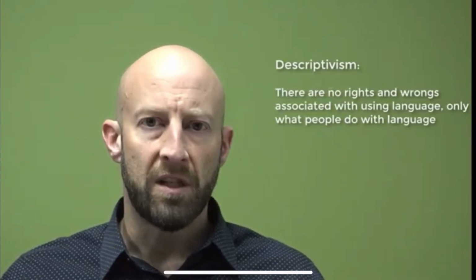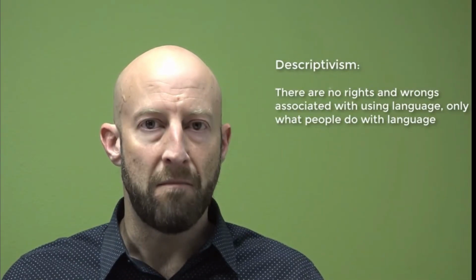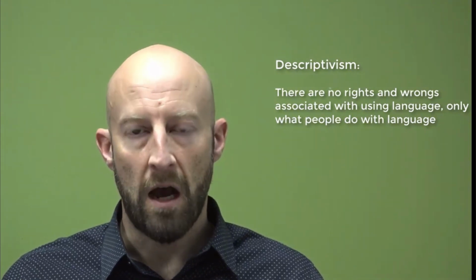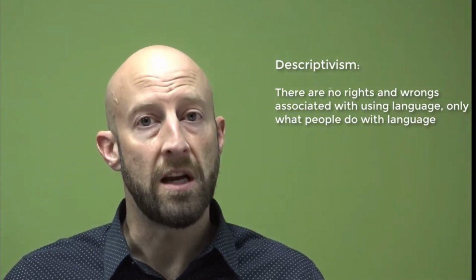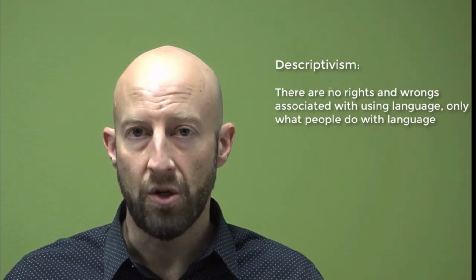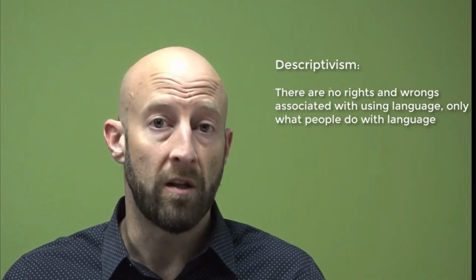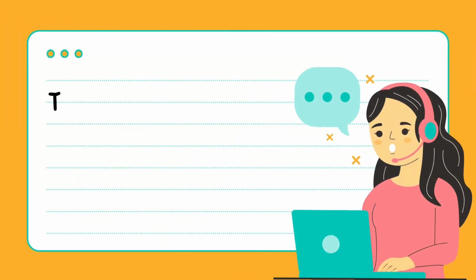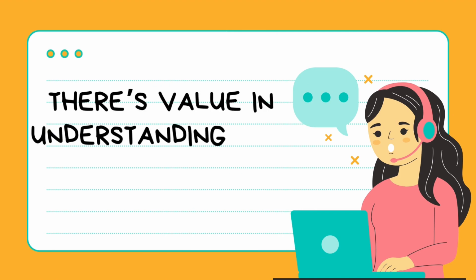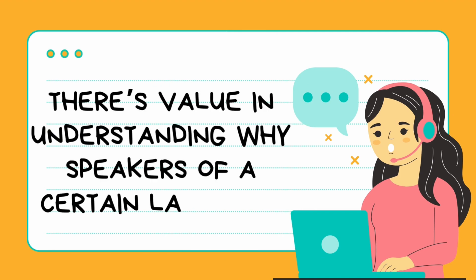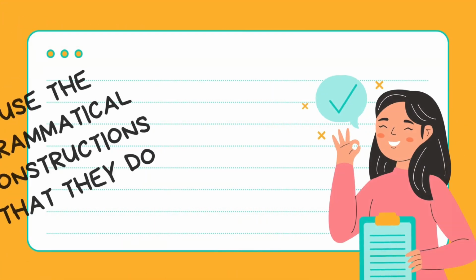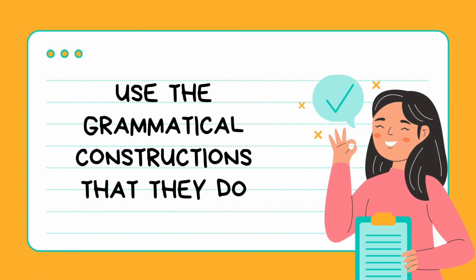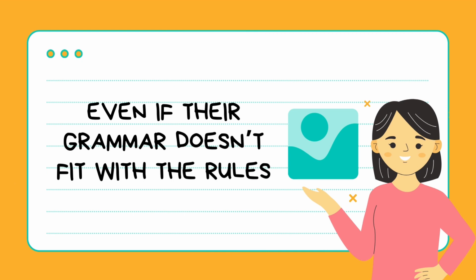So, when linguists say that they are descriptivists, what they mean is that they just describe how language is used, that there are no rights and wrongs associated with language use. There is only what people do with language. There's value in understanding why speakers of a certain language use the grammatical constructions that they do, even if their grammar doesn't fit with the rules.